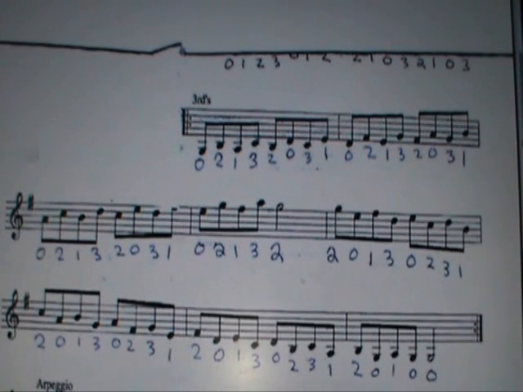Practice this sequence and don't be disheartened if you don't know what the notes are straight away, because the more you use this type of exercise, the better you will become, and soon, if you're practicing correctly, you won't need the dots at the bottom.